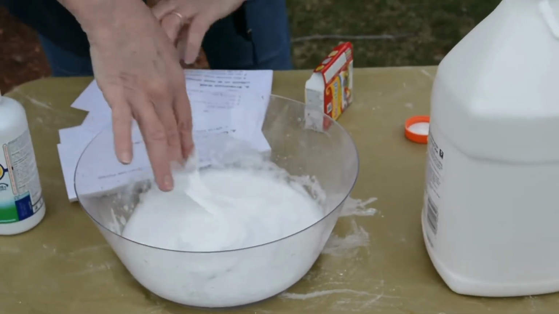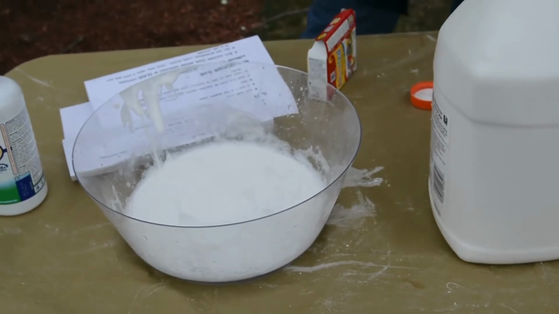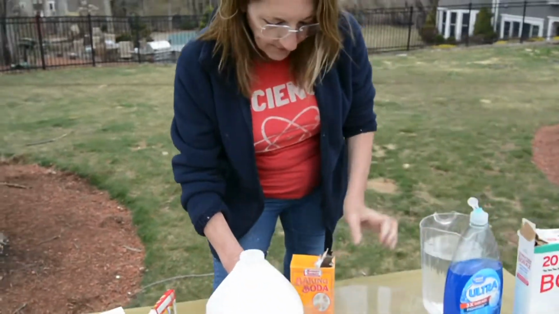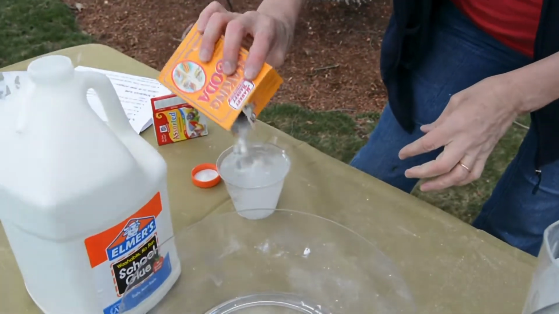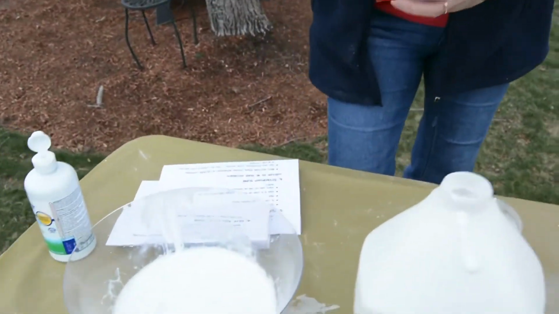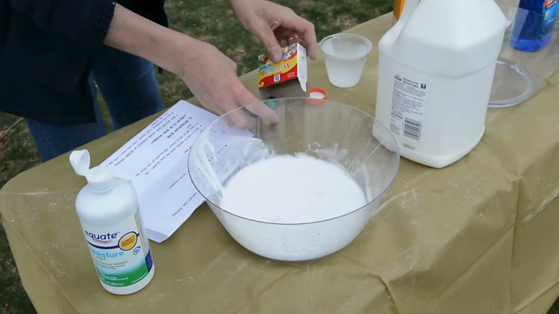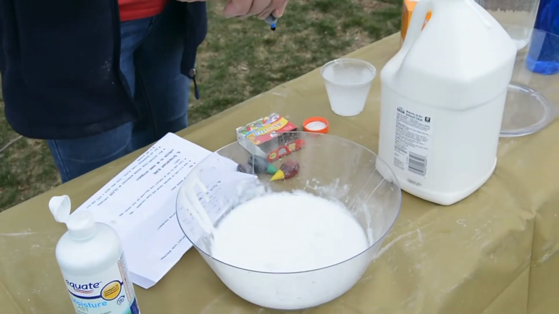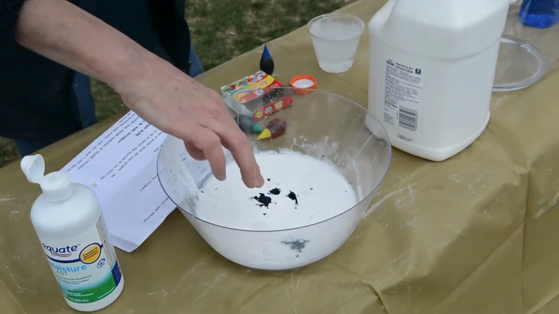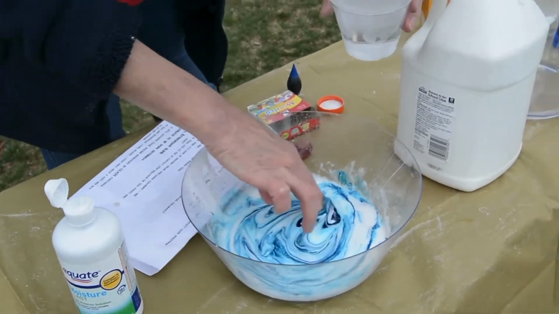Then we take a teaspoon of baking soda and we dissolve it in water. You have a cup of water with a little bit of baking soda, about 2 tablespoons. There you go. And we add some food coloring. We will make this one blue. Perfect. Now, while we're stirring, we want to mix this up, and as we're mixing, you want to slowly add the baking soda solution.